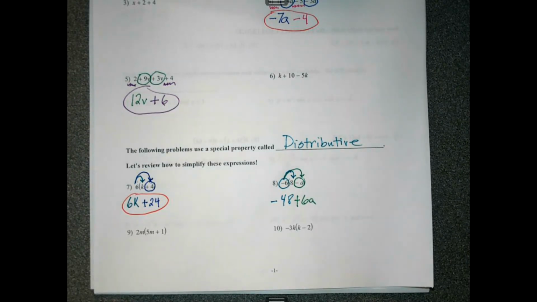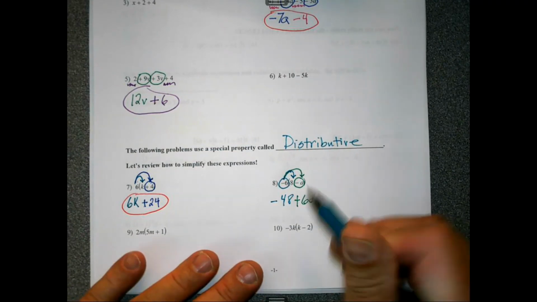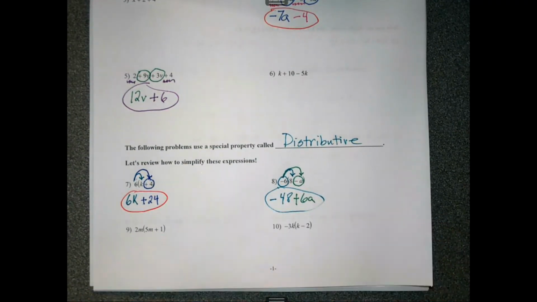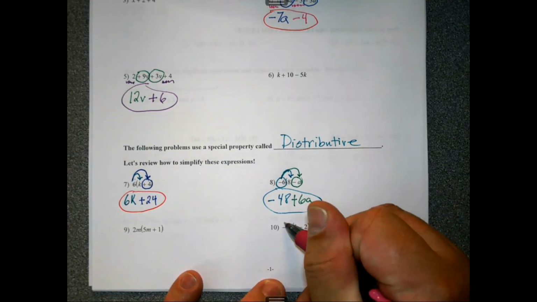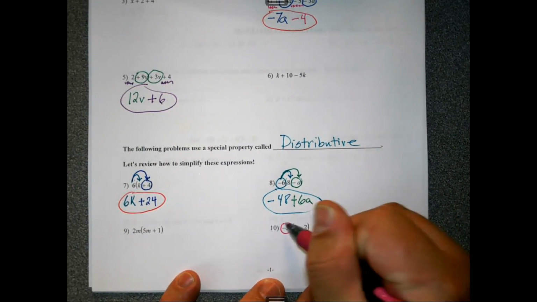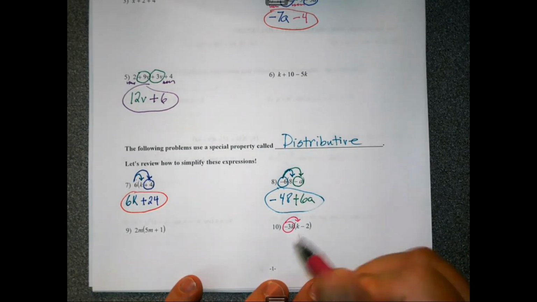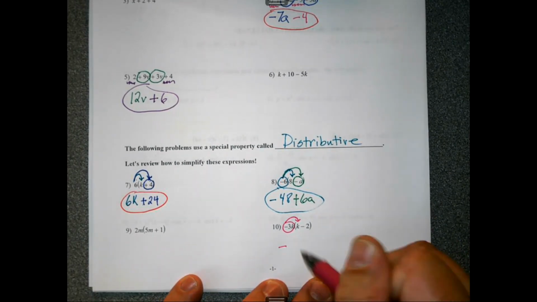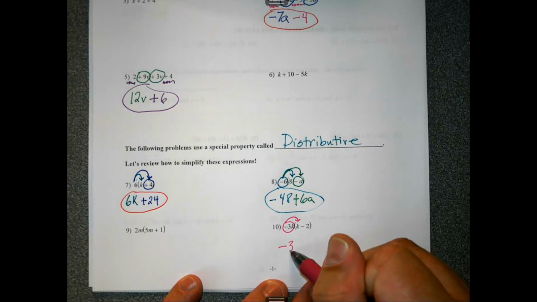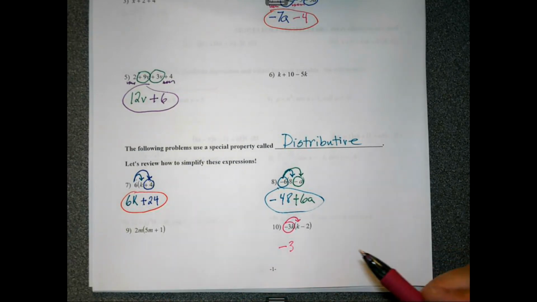All right. So that's that. Nothing to combine, right? All right. Let's do number 10 right underneath it. Okay. I have a negative 3k going to multiply it by a positive 1k. Negative times positive is a negative. 3 times 1 is 3. K times k this time.